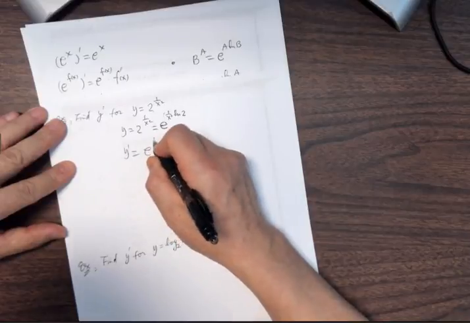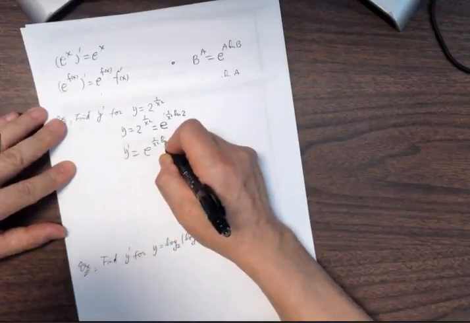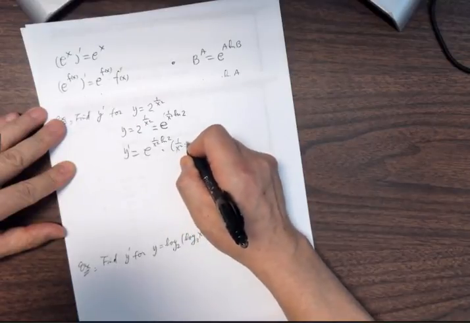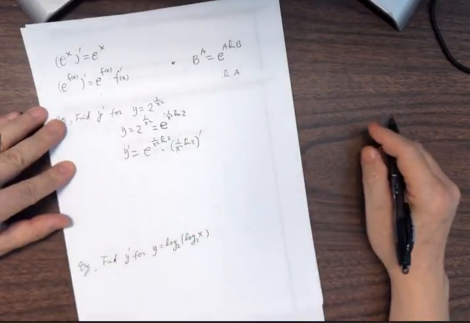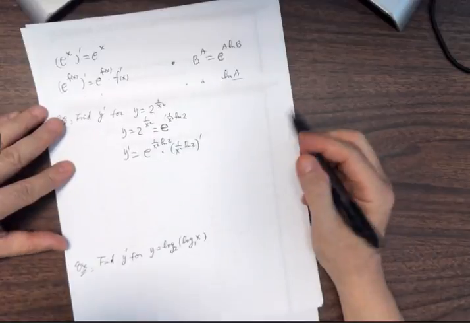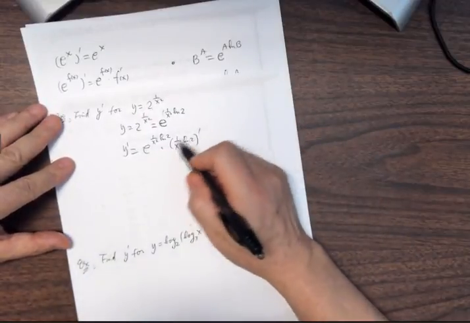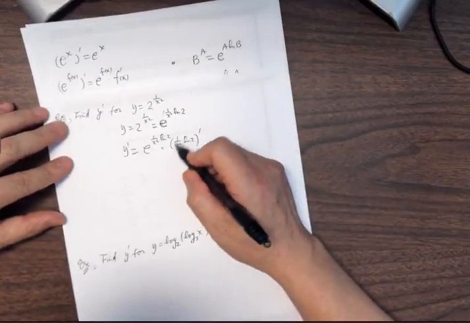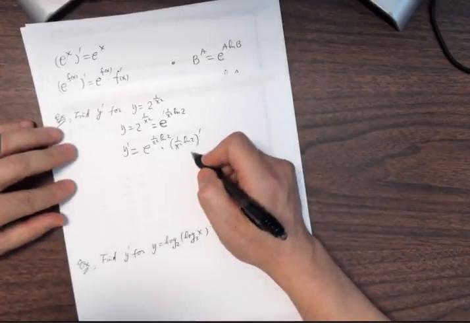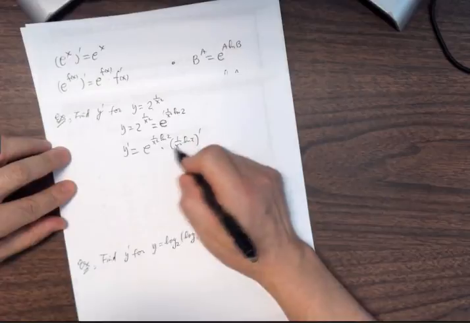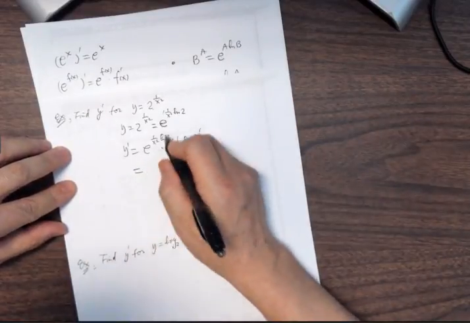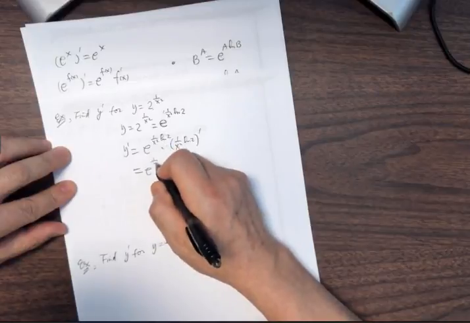We'll have e to the f, log 2 times f prime. Just set up first. This thing looks kind of complicated. It's a fraction, it's a product, so we're going to focus on the derivative of this next step. This part, copy down.